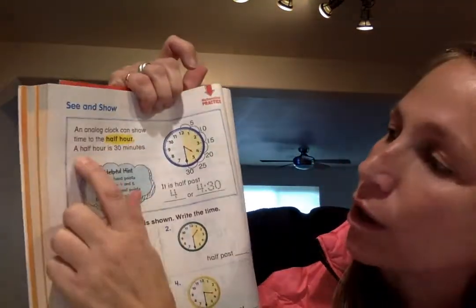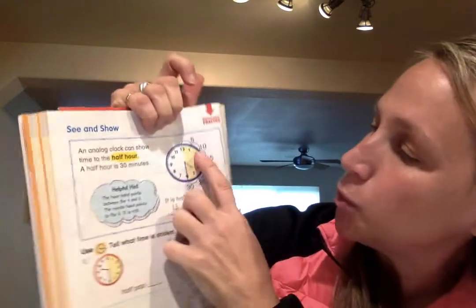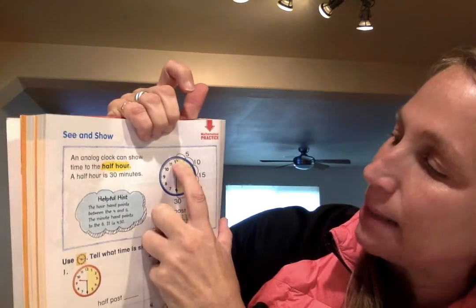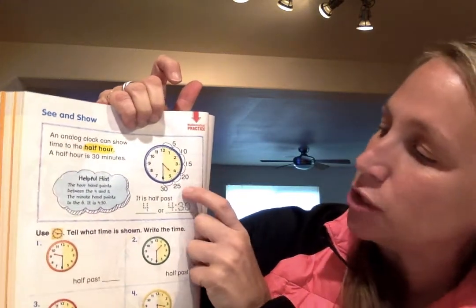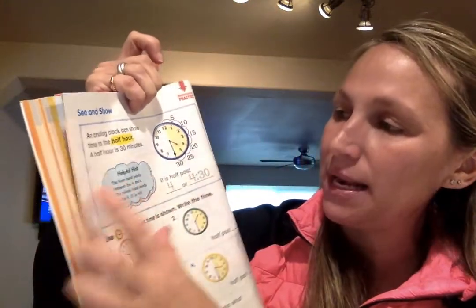All right, boys and girls, let's go to the next page. The next page says, an analog clock can show time to the half hour. A half hour is 30 minutes. Now remember, each one of these is worth 5 minutes. So every time you see a big number, it's 5 minutes. So 5, 10, 15, 20, 25, 30. So half past is 30 minutes.